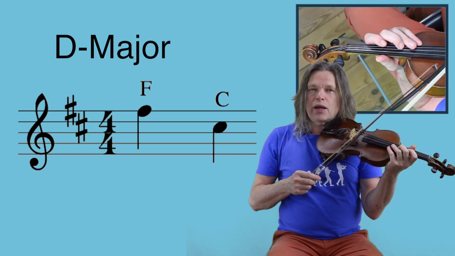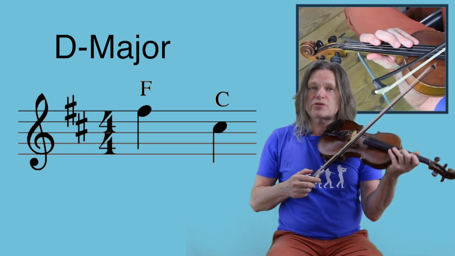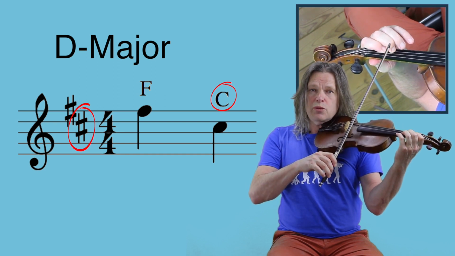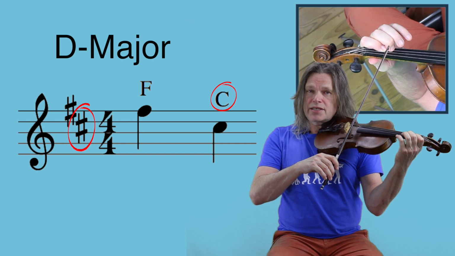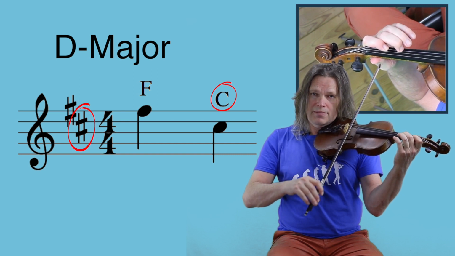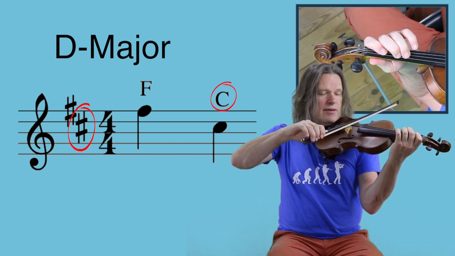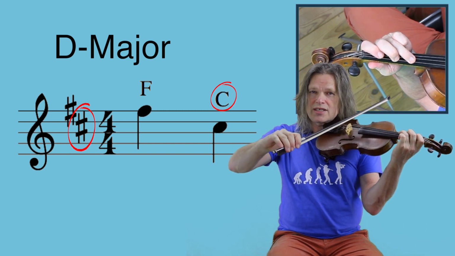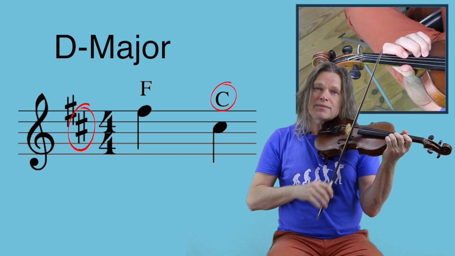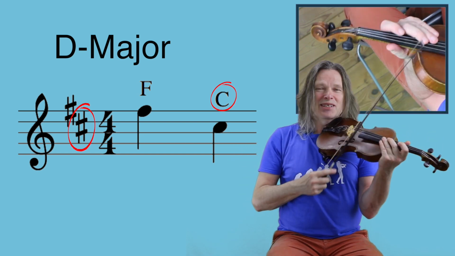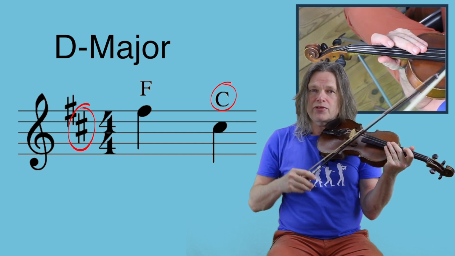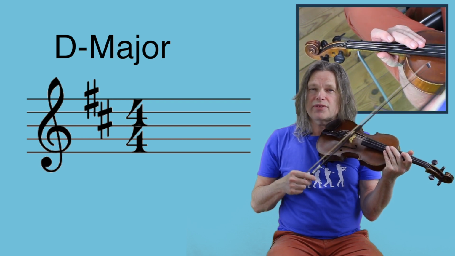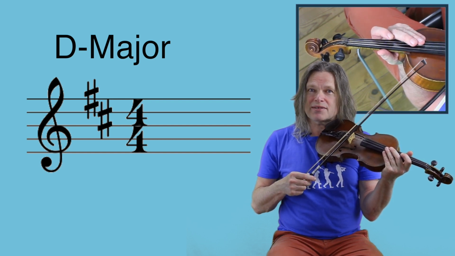Okay? Now we have another sharp, and that is for the note C, and it's written down at this position. And this will move up the note from C to C sharp. And there's another C right here. And it will move up to C sharp as well. And this one as well. So all the C's, all the F's are moved up to C sharp and F sharp. And that gives me the notes for the scale of D major.